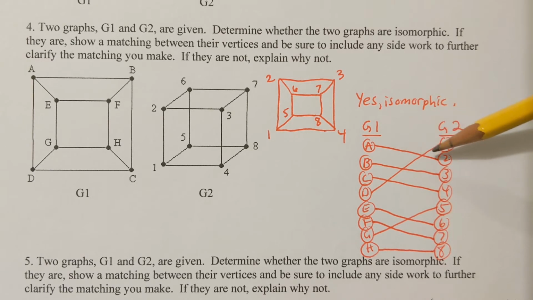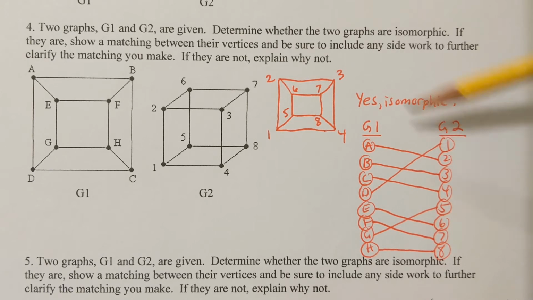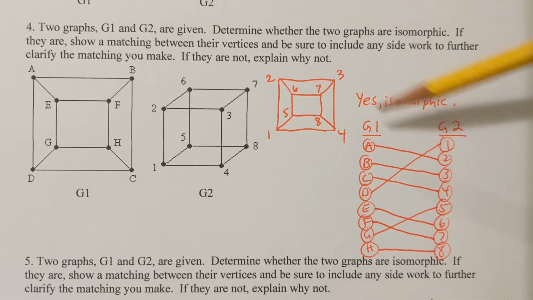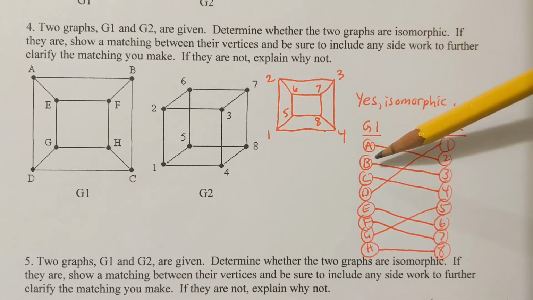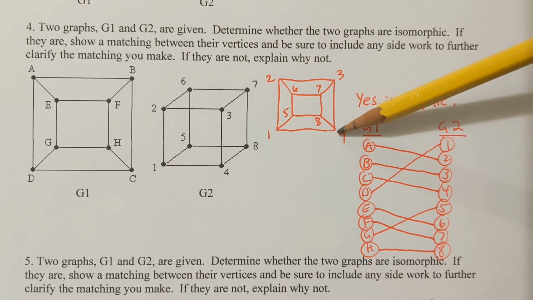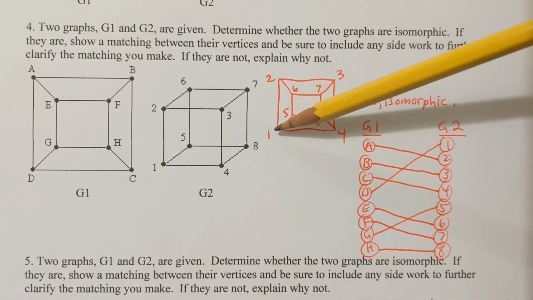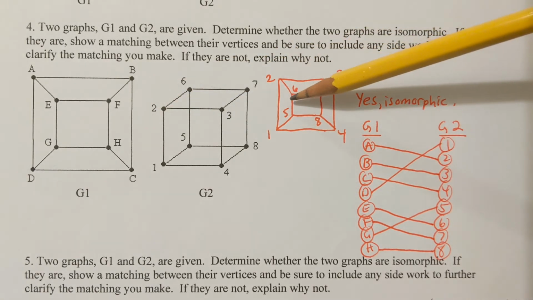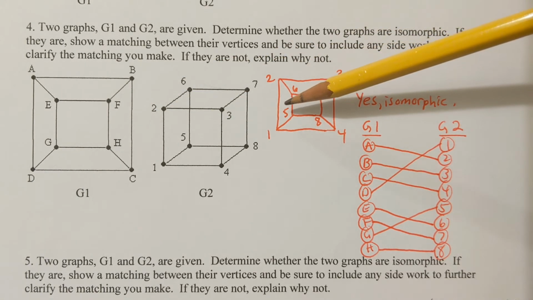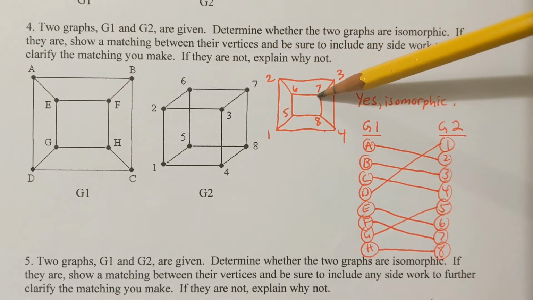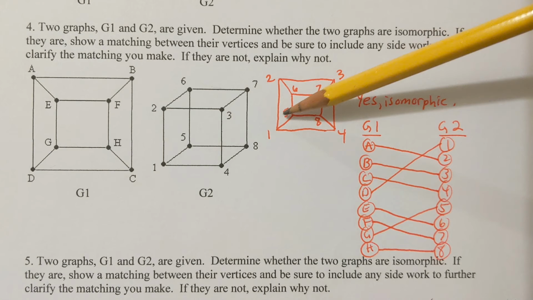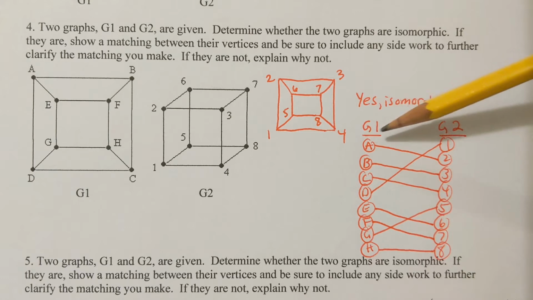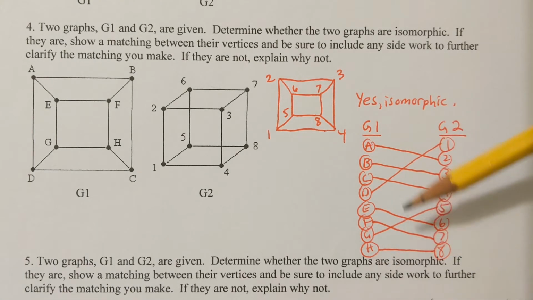Vertex A is going to go to vertex 2. Vertex B is going to go to vertex 3. Vertex C is going to go to vertex 4. Vertex D is going to go to vertex 1. Vertex E is going to go to vertex 6. Vertex F is going to go to vertex 7. Vertex G is going to go to vertex 5. Vertex H is going to go to vertex 8. So this would be one matching that we could make out of a few matchings.